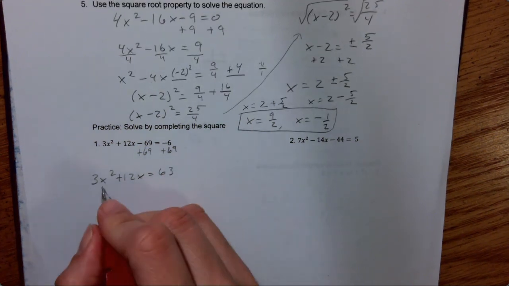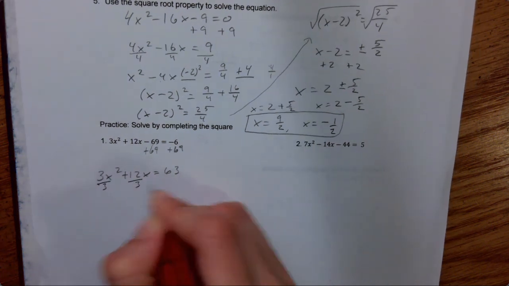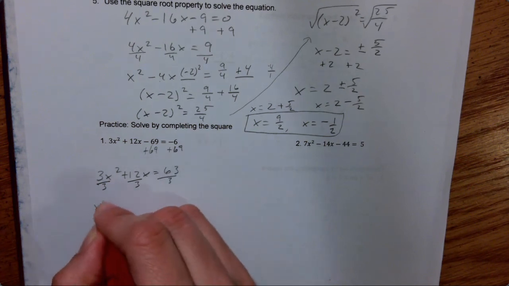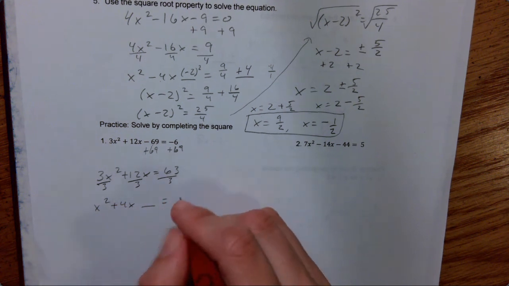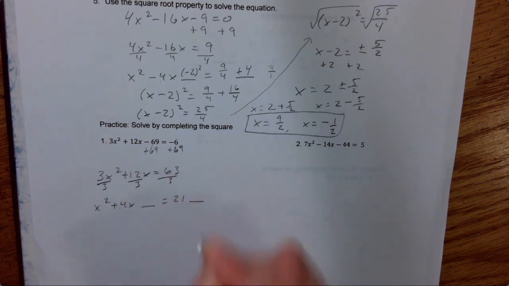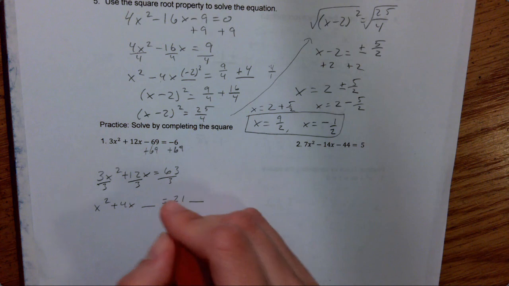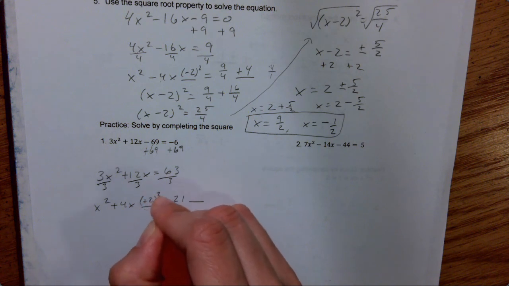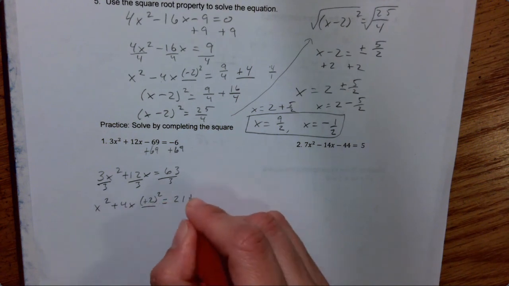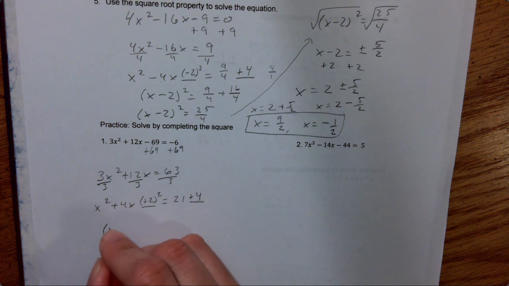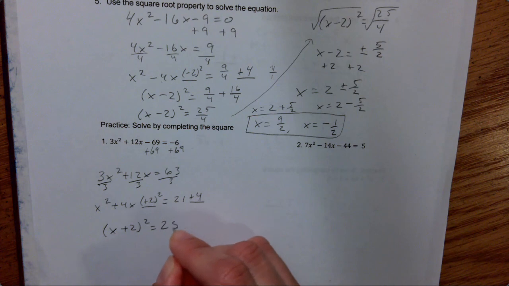And then you need to divide by the coefficient of x squared since it's greater than 1. So we're dividing everything by 3. So when we do that, we get x² + 4x, I'm going to put my blank spot, equals 21. And again, I'm going to put my blank spot. So then we take half the coefficient of x, so half of 4 is 2. And I'm going to put a positive 2. And so then remember, we're going to square this, add it to the other side. So 2 squared is 4. So this becomes plus 4. So then I factor it. So (x + 2)² = 25.